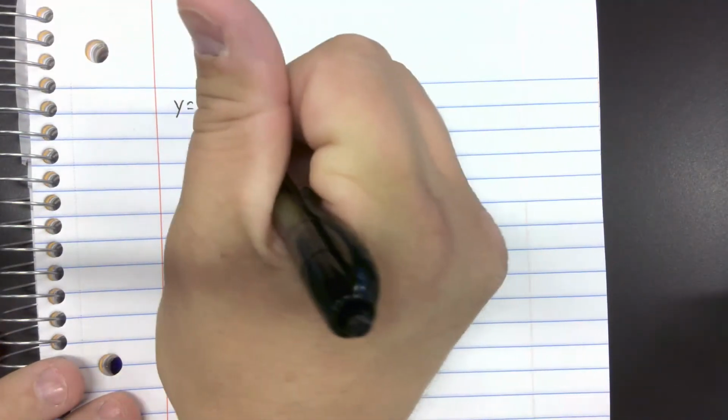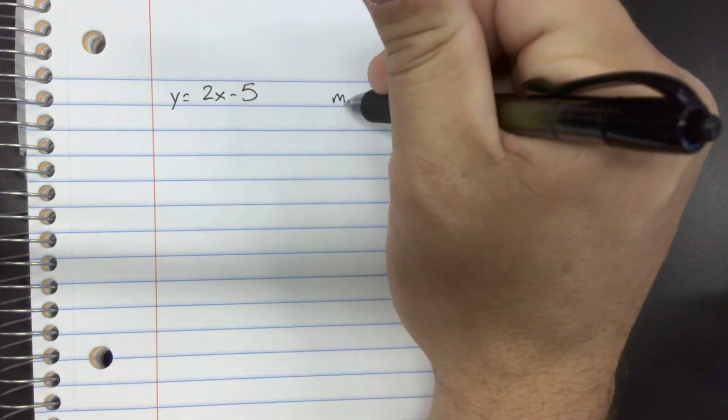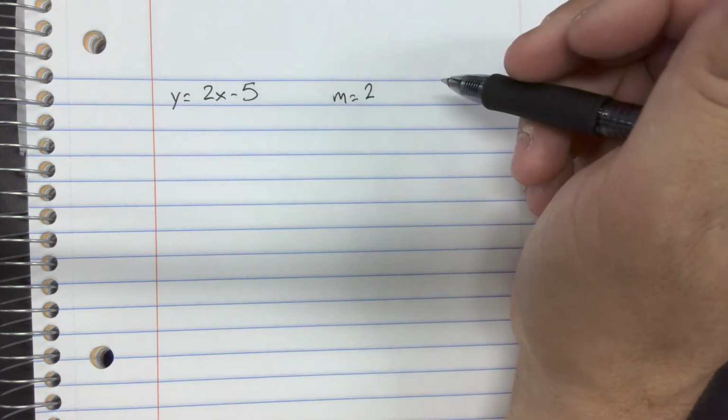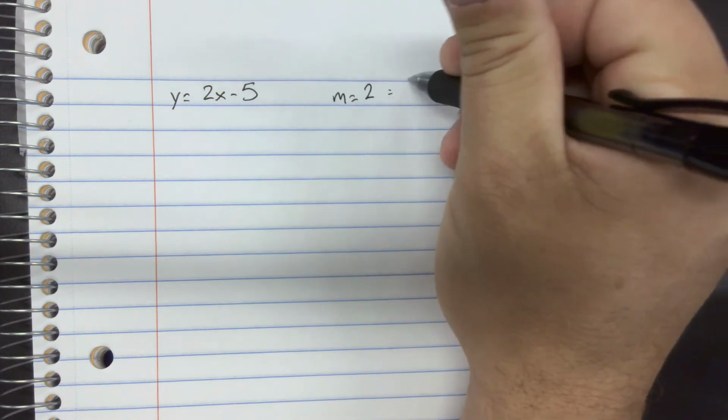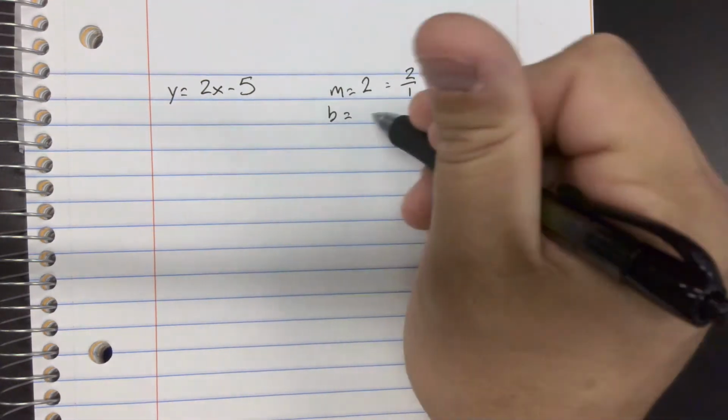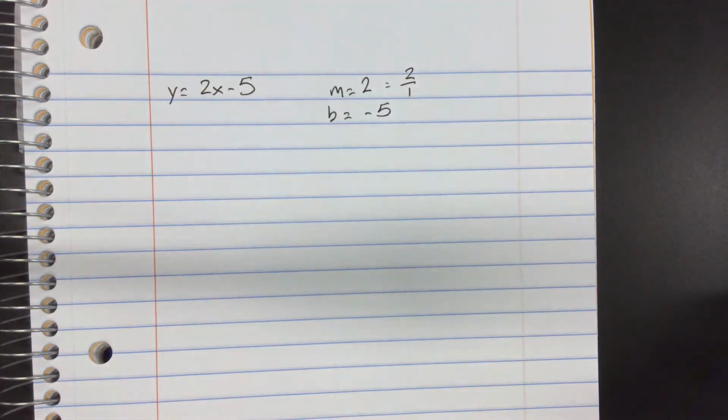Okay, let's graph a few. You guys ready? y equals 2x minus 5. So the first thing I'm going to do is identify my m and my b. First off, what's my m here? 2. But remember, slope's always written as a fraction, so what would it be? 2 over 1. Good. What's my b? Negative 5. Okay. So we identified our m and our b. That's the only thing we need in order to graph these.